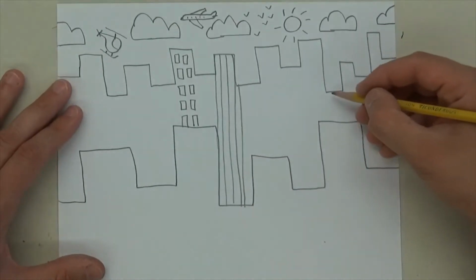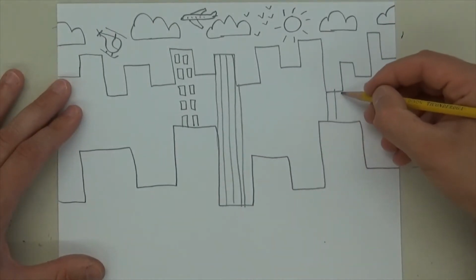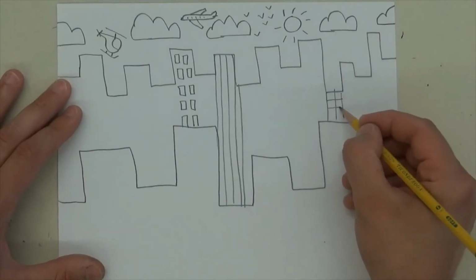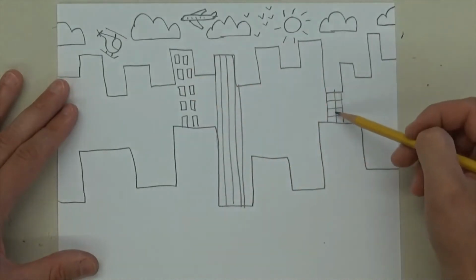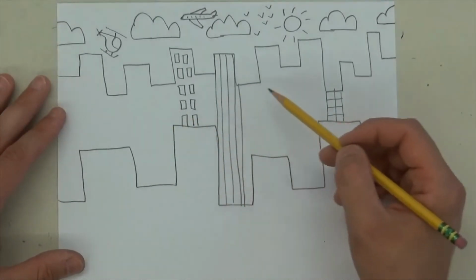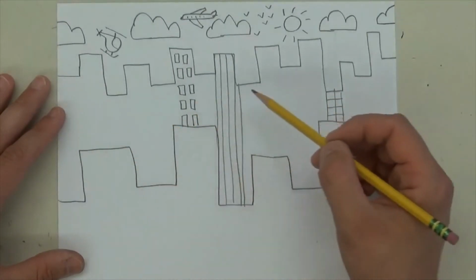And you could even do vertical lines and then horizontal lines across. And that's another way to do windows. So these are all patterns. They're just things that repeat over and over. So I'm going to keep doing that and fill up my whole middle ground.